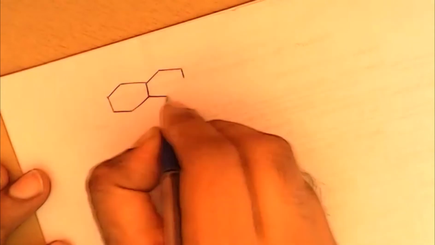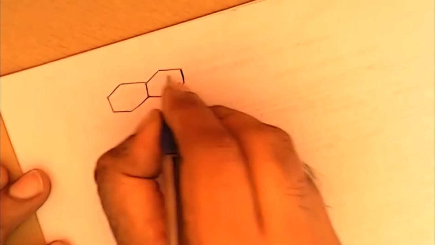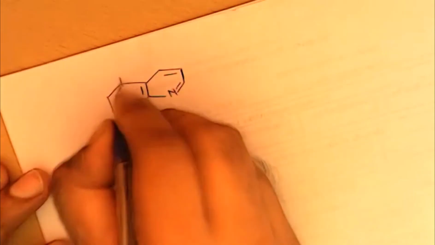If we take some example, if we take the first example, that is this. Okay. So looking at the structure, you should be able to identify whether it is quinoline or isoquinoline.